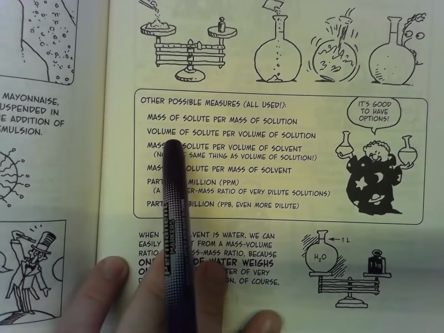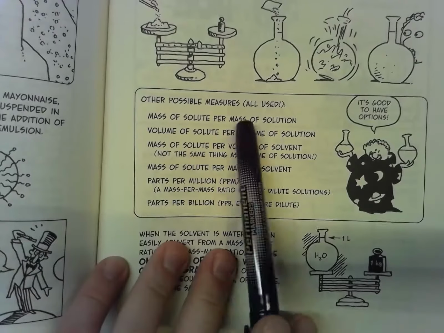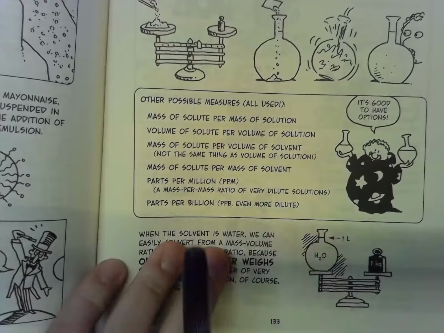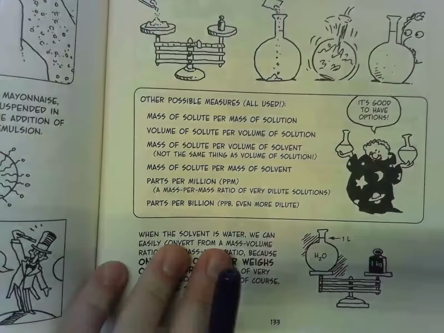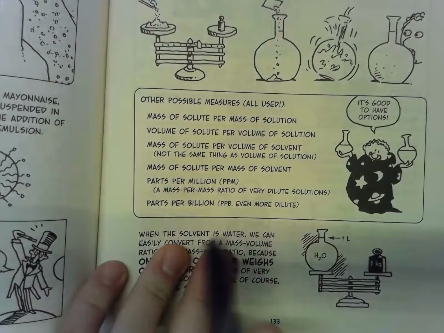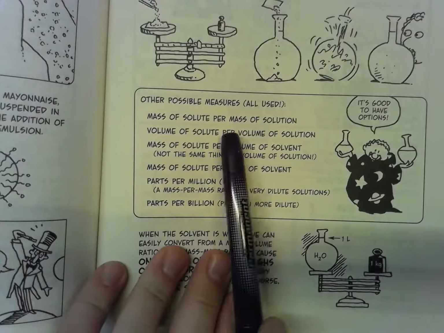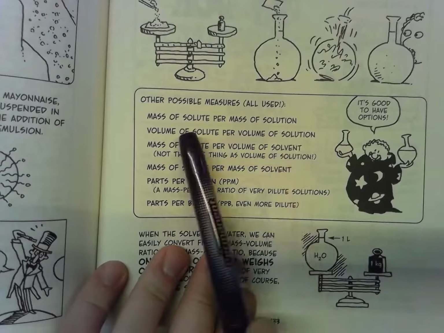But I do want you to be aware of what some of these other things are. So mass of solute per mass of solution. Wait, per mass of solution. No, that's not what we were working with. Because that's mass of solute per mass of the whole solution.